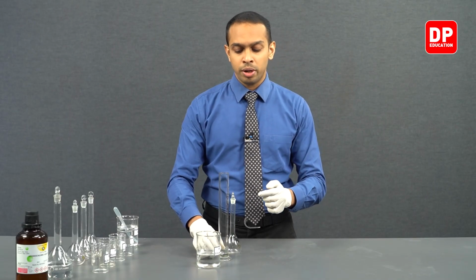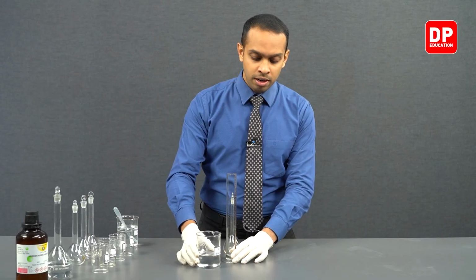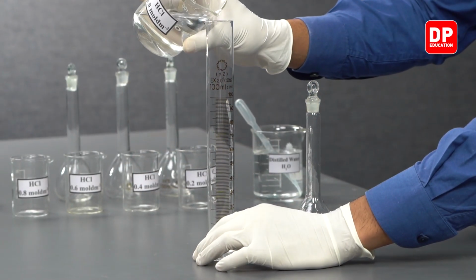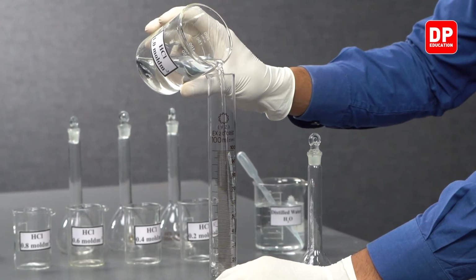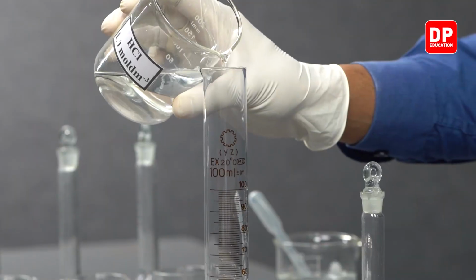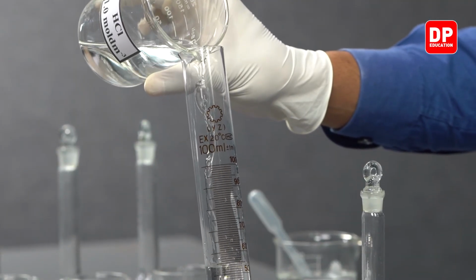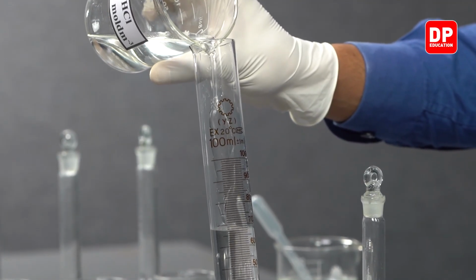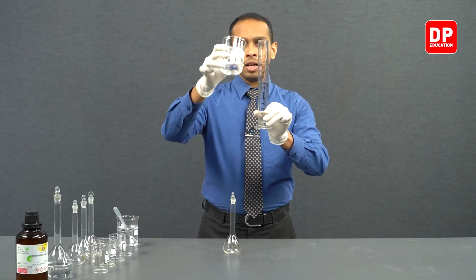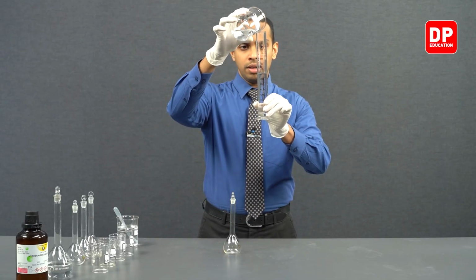So let's go ahead and do that. We have our measuring cylinder here. We can start adding HCl. To make sure that you take the right amount of HCl, you can lift it up to your eye level.